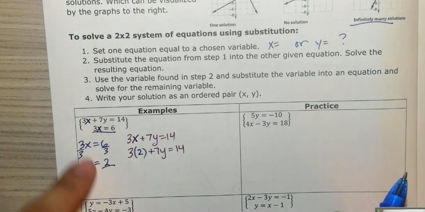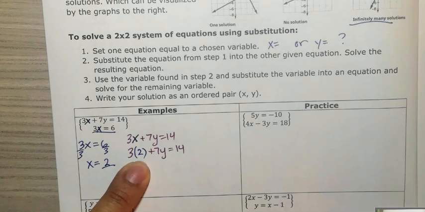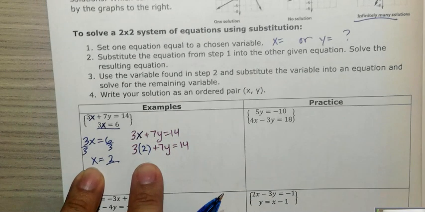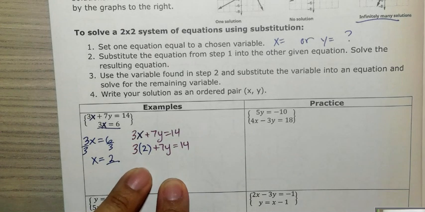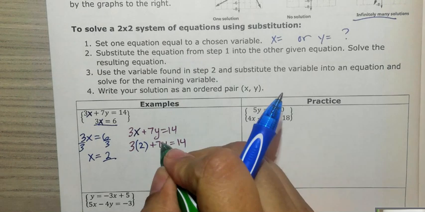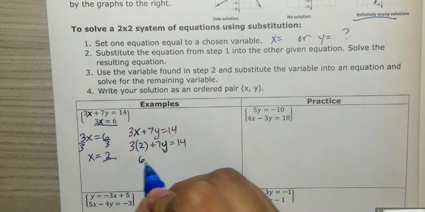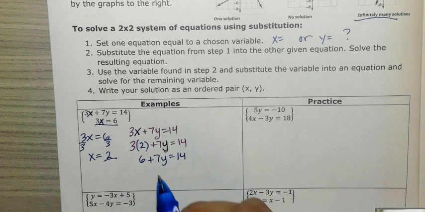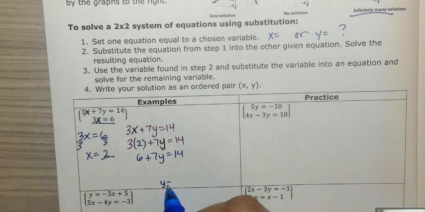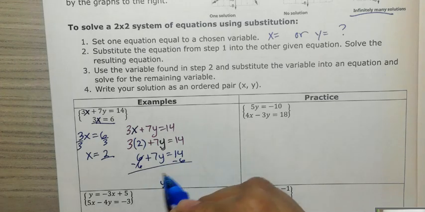We are substituting this value or expression into the other equation for the letter that we found. So now we have to solve for this resulting equation, which means now we have to solve for the letter y. So we're going to multiply 3 times 2, which is 6. Then we have to get rid of the 6, so we can end up with y equals. So minus 6. And then you have 7y equals 8.